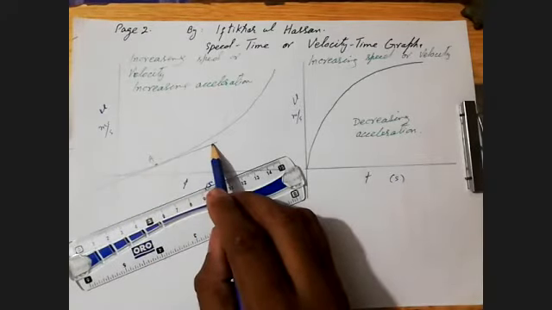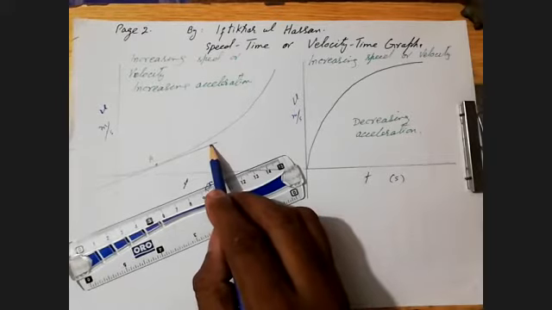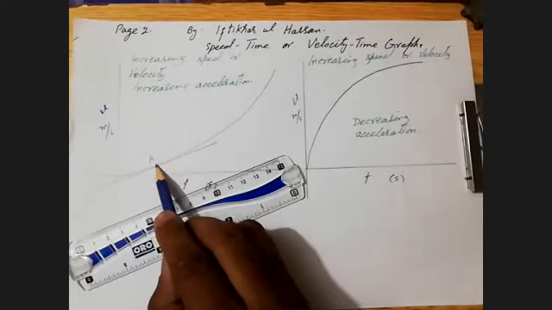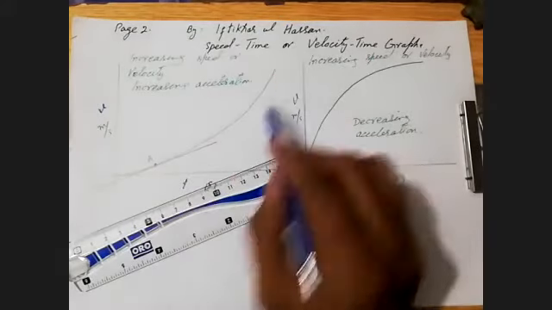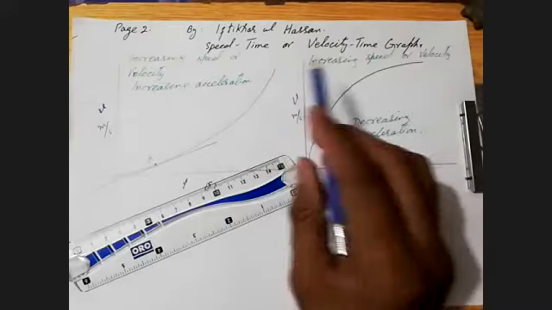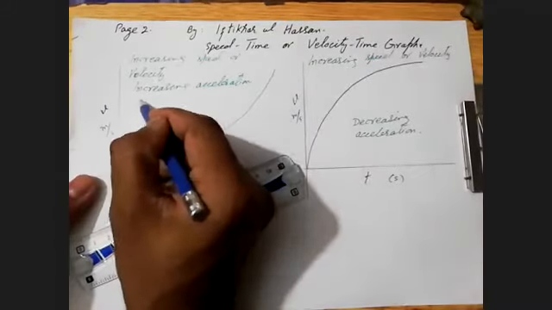If you find the slope of this tangent line, then you can find the acceleration at this point A. This will be the acceleration at point A, not the acceleration throughout the curve, because as I told you, it is non-uniform acceleration. This is also non-uniform acceleration.